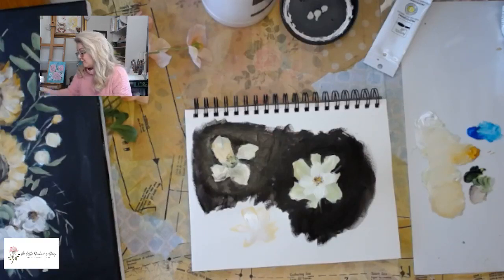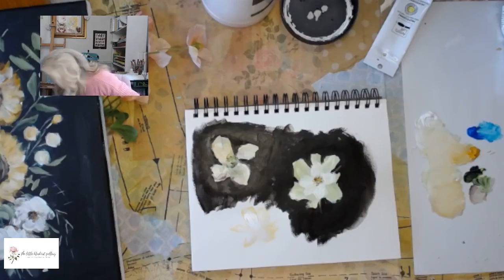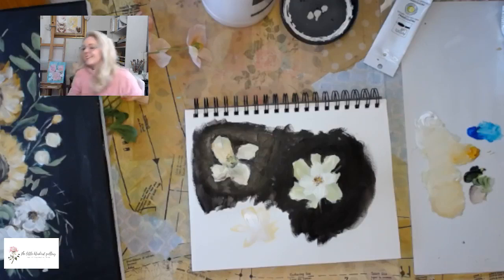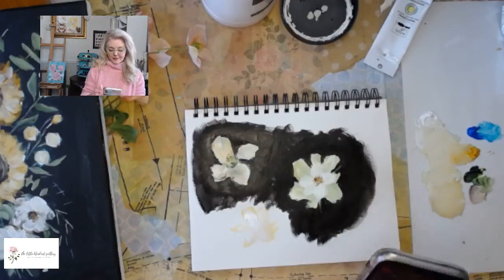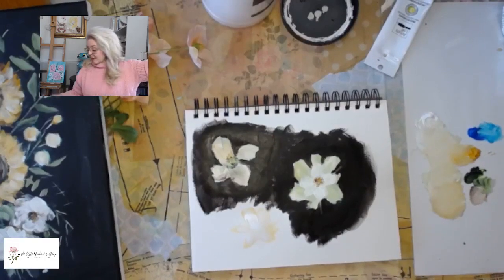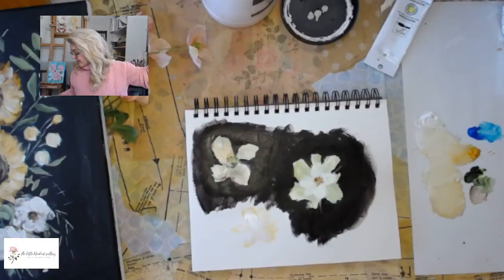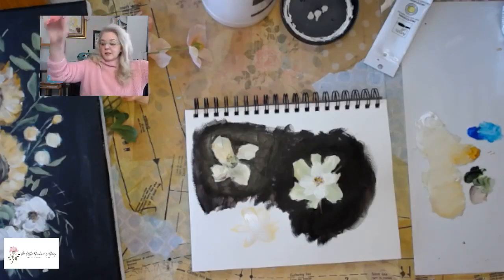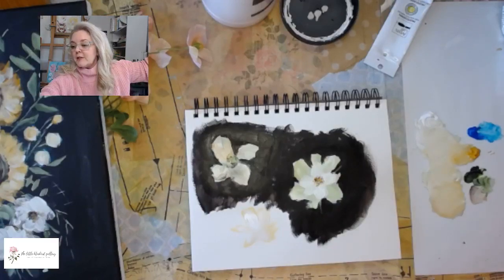I'm gonna grab my phone that I dropped and hope that it's not broken. Okay, it's looking good. I'm gonna pull down my camera just a little bit and hopefully, let me switch over, hang on.